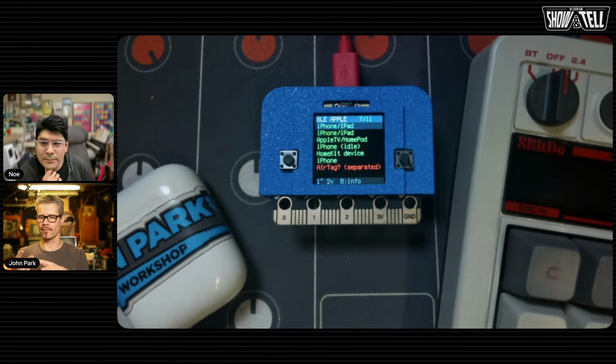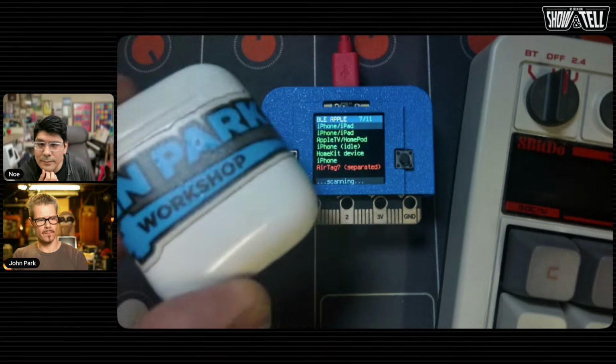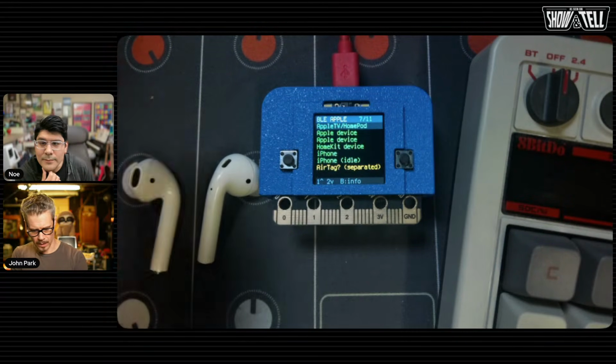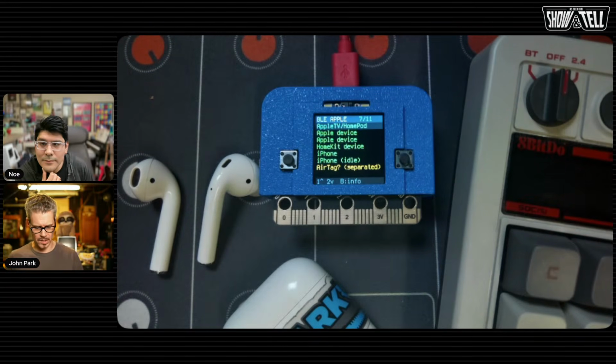If it's an Apple Watch, it probably has some of the heart rate kinds of things that you can connect to your Peloton bike or whatever. So in this case, if I take some AirPods here, they'll probably start advertising, looking for a phone or a computer to connect to.